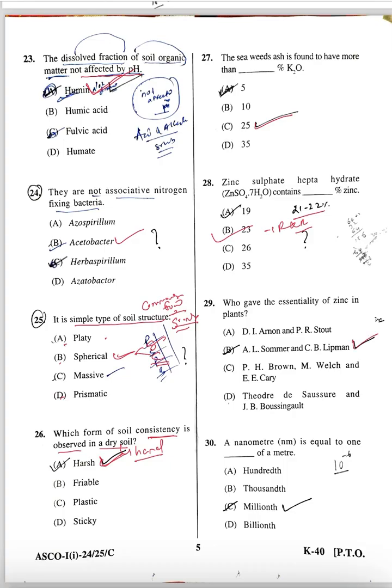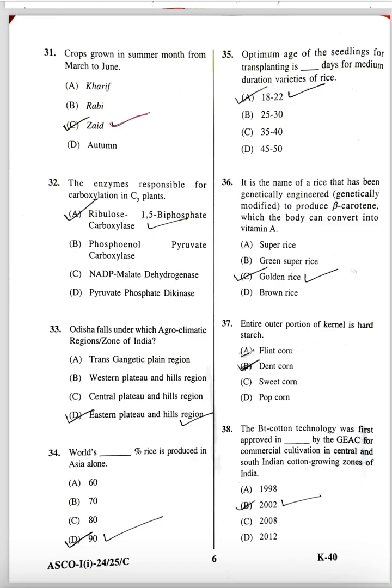Then, a nanometer is 10 to the power minus 9 meter, and this is about one millionth of a meter. Okay, as you know, 1 meter is equal to 10 to the power 6 nanometer. That means 1 nanometer is equal to 10 to the minus 6 meter. So this will be 1 by 10 to the power 6. So it is 1 millionth. Then, crops grown in summer, as you know, the answer will be the jet.